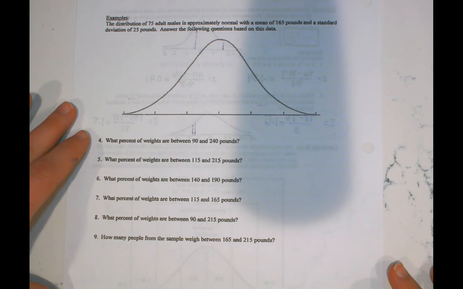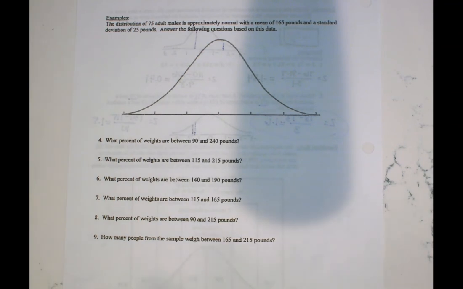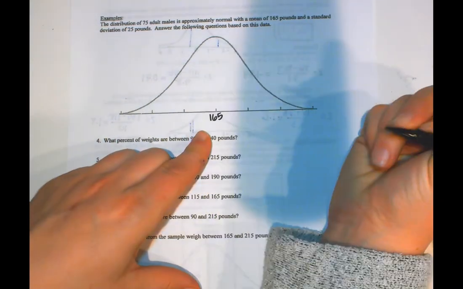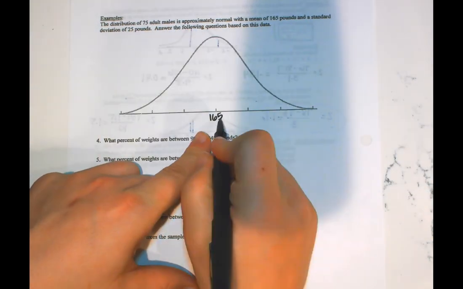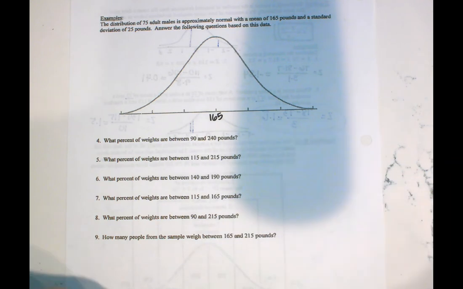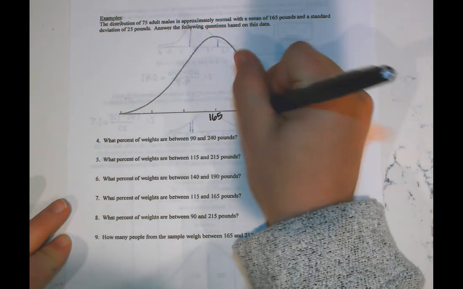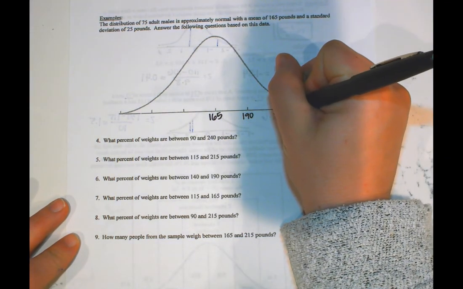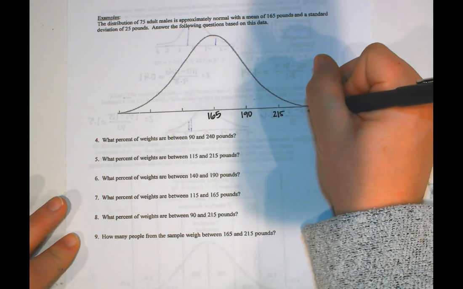the distribution of 75 adult males is approximately normal with a mean of 165 pounds and a standard deviation of 25 pounds. So based off of this, we know that our mean is 165, so that goes in the middle. And then with the standard deviation of 25, that means I'm going to add 25 going this way, and I'm going to subtract 25 going this way. So if I add 25, 165 plus 25 would give me 190. I add 25 again, I get 215. I add 25 again, I get 240.